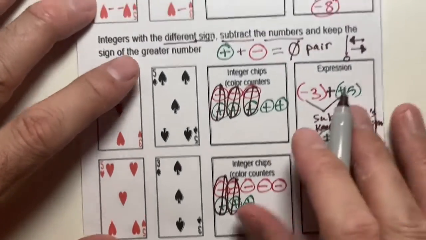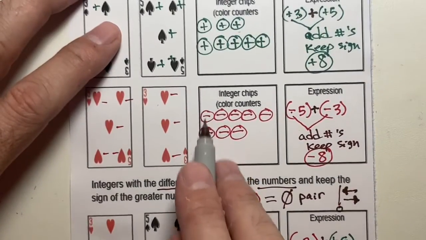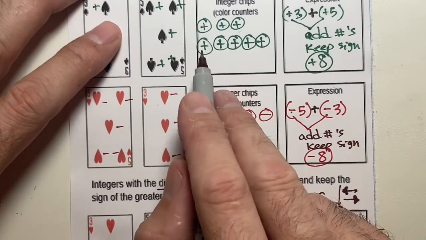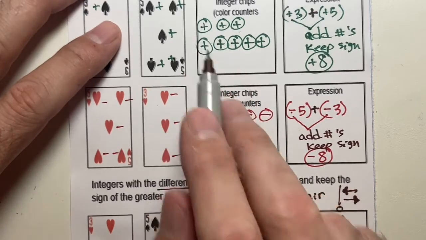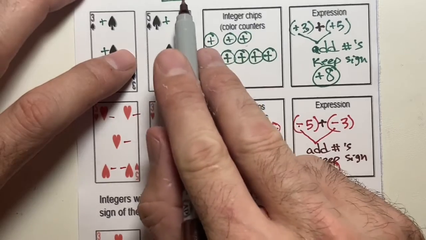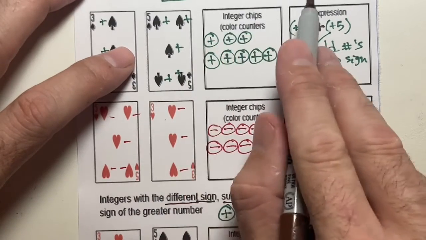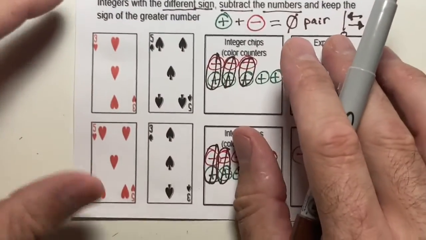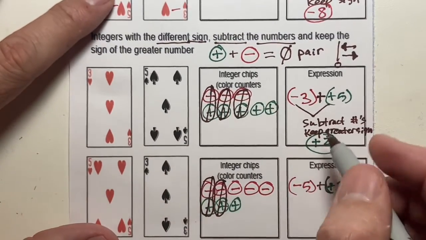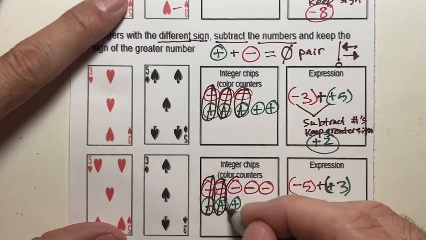Now, notice up above, we did not circle anything up here because negatives and negatives, they're not opposites. They don't cancel each other. And positives do not cancel. So don't circle the same pairs. So if we have the same sign, you're going to keep all the numbers and then keep the sign. But when you have different signs, you're going to subtract the numbers and then keep the sign of which one you have more of.